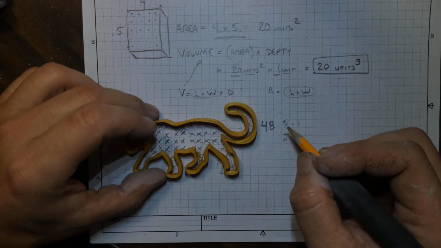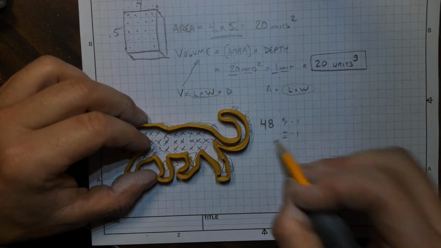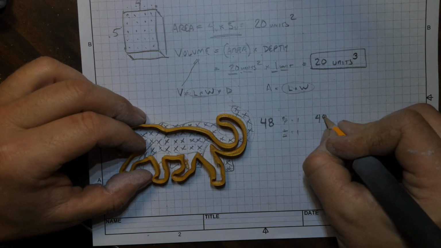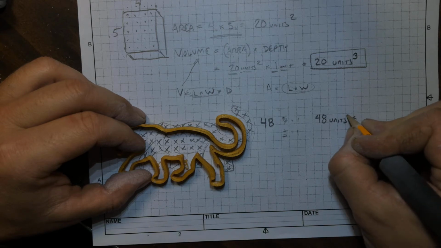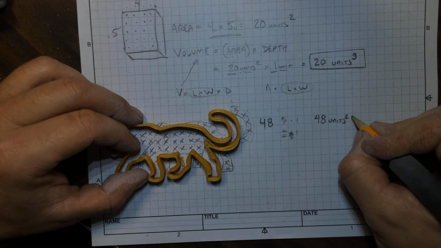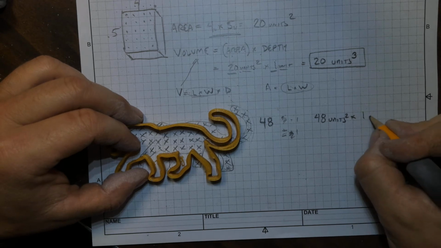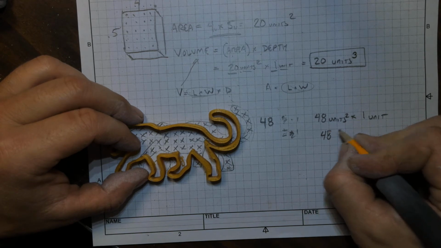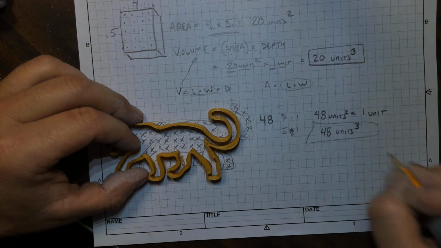and then however deep it's going to be will give us our depth. So if we make it 1 square deep, it would be 48 square units, because each one of these is a square, times 1 deep unit gives us 48 units cubed, 48 cubic units.